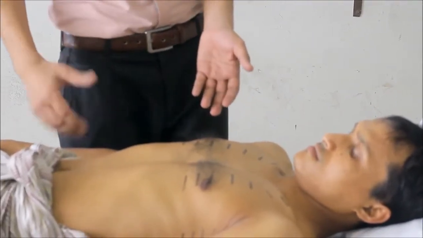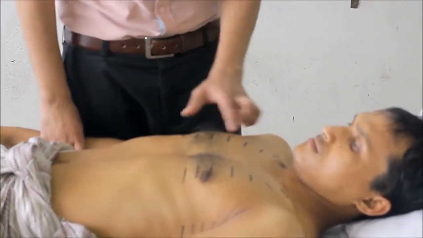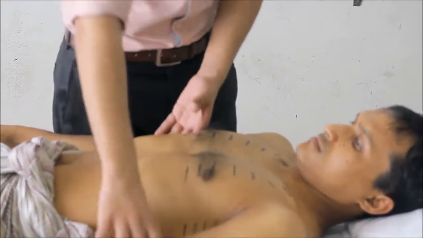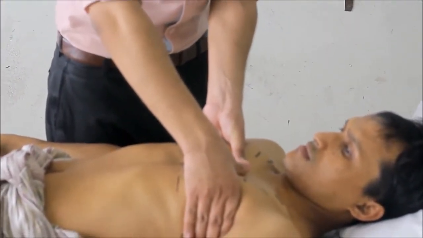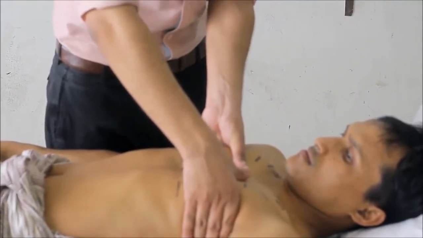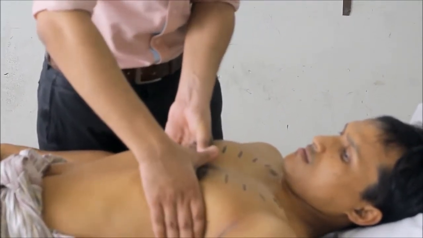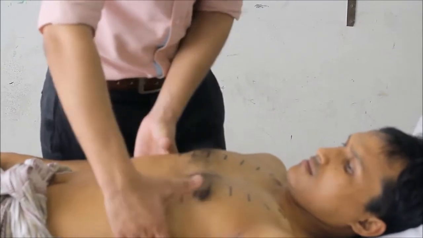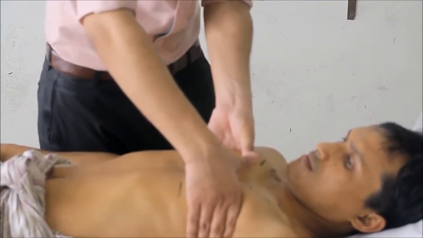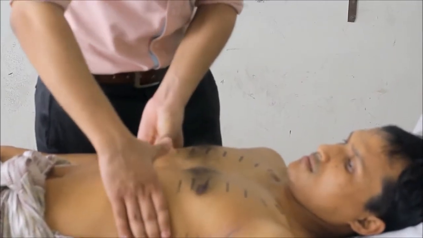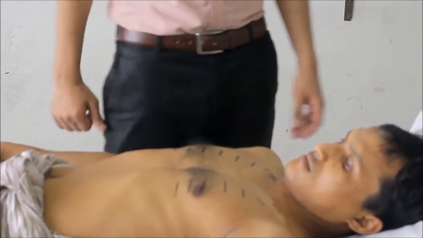For examination of the chest expansibility, we examine chest expansibility above the nipple, at the nipple, and below the nipple. Just hold like this. At the nipple and below the nipple. So we see above the nipple, at the nipple, and below the nipple. And then you go for vocal fremitus.